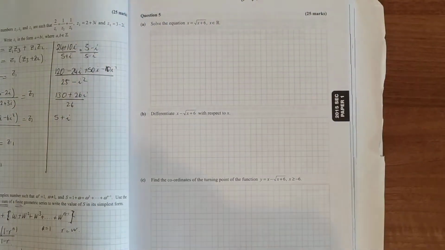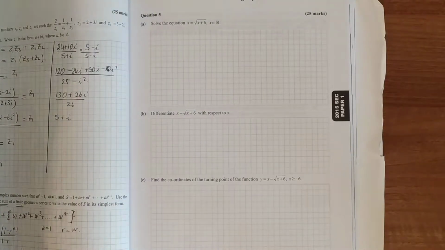Just another differentiation or calculus problem here in 2015. Question 5. Now actually the first thing here is just simply solve the equation.